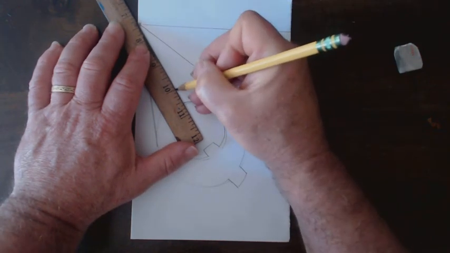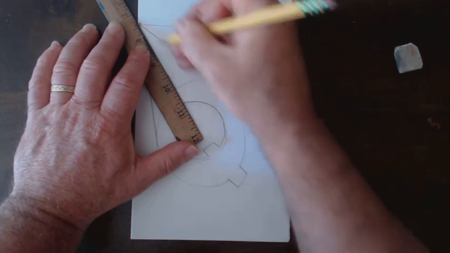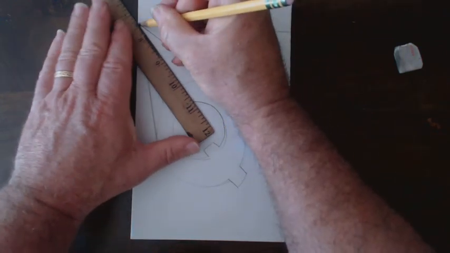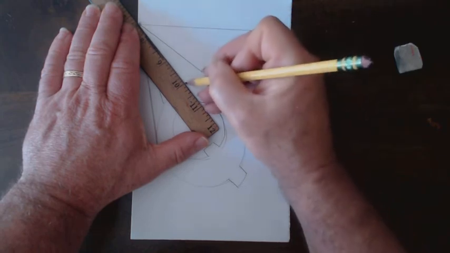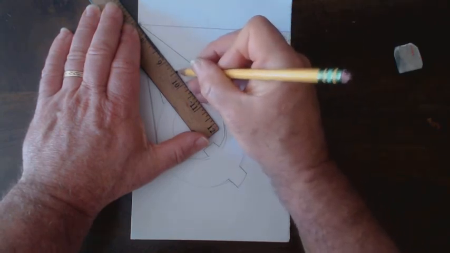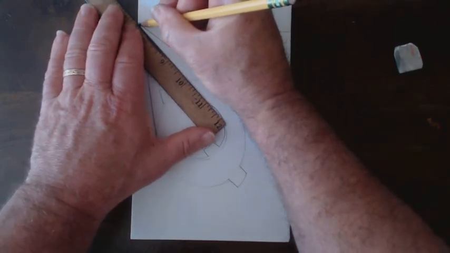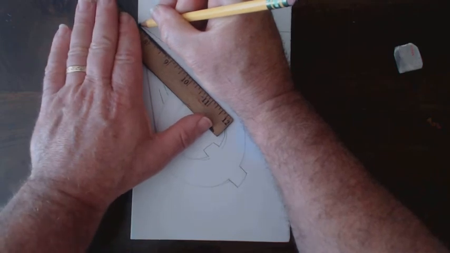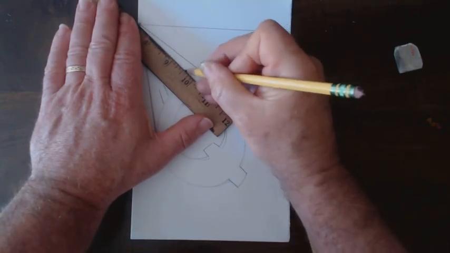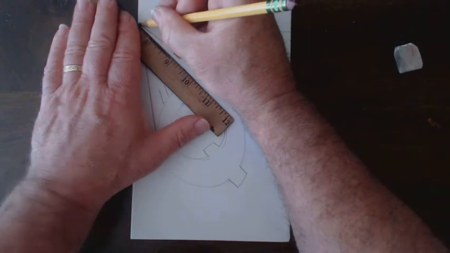I'm just making a series of little lines starting at the edge of the Q, and each one is heading back towards that vanishing point. Notice the lines, although they all head towards the vanishing point, they're not going to be parallel with each other. They're all starting at a different place.